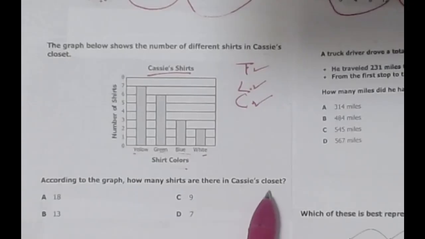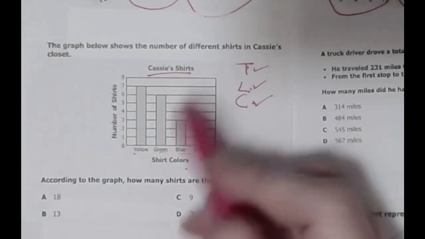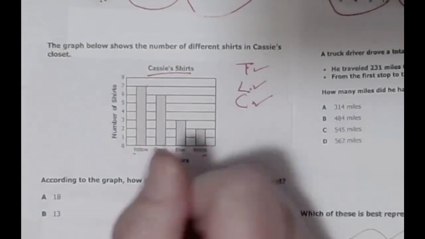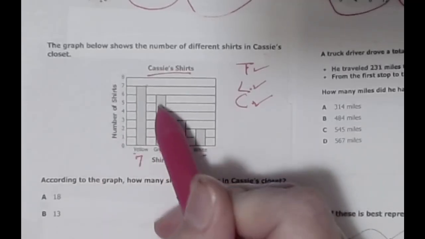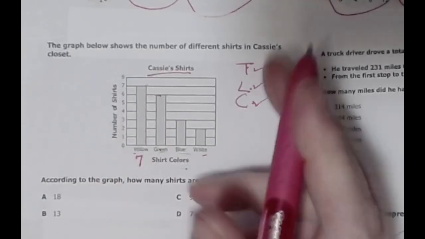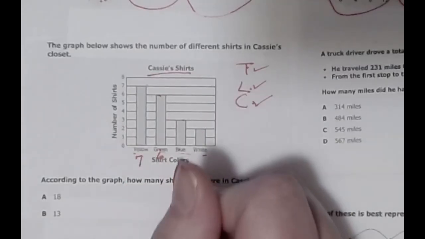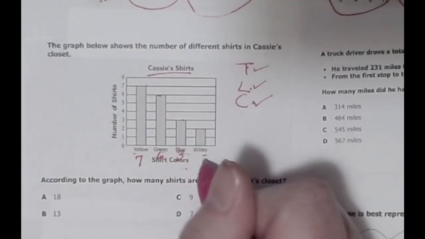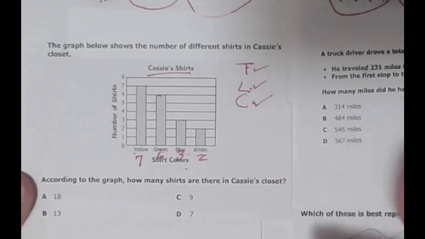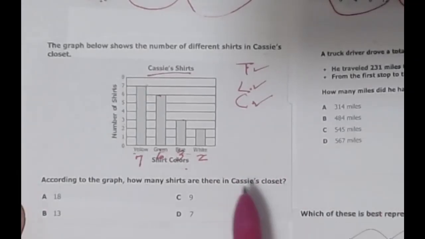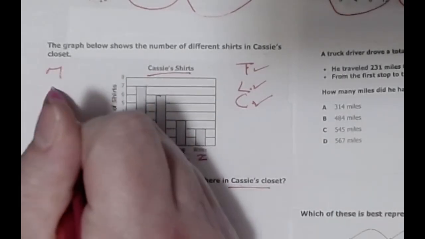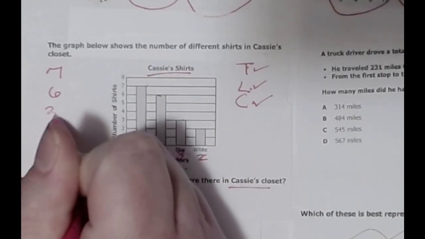Now when you look at the question, according to the graph, how many shirts are there in Cassie's closet? So students will have to read this bar graph. So yellow has 7. Green, come up here, it has 6. Blue has 3. And white has 2. Students need to know that we need to add because we want to know how many total are in her closet. So we're going to add 7 plus 6 plus 3 and 2.